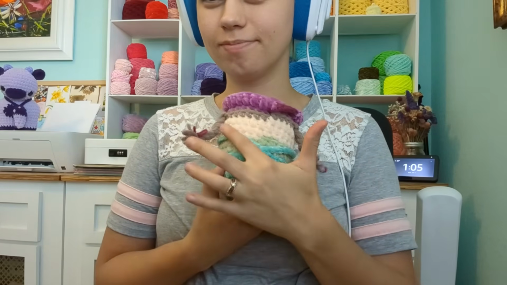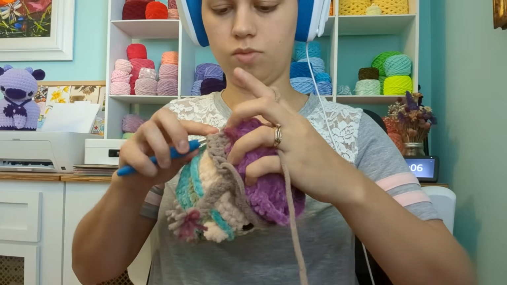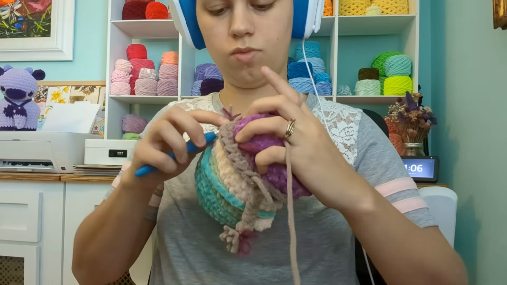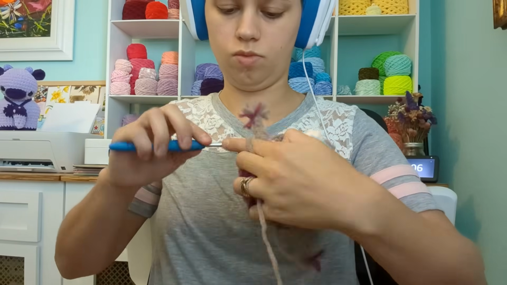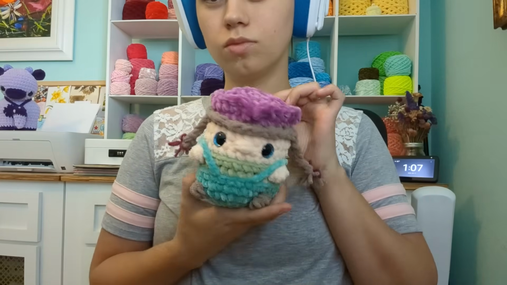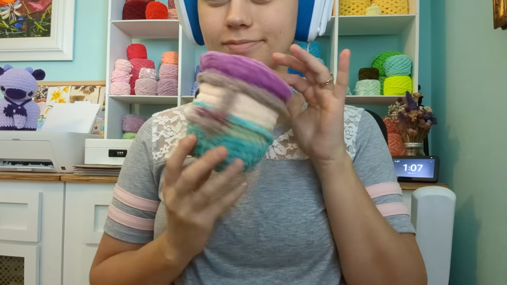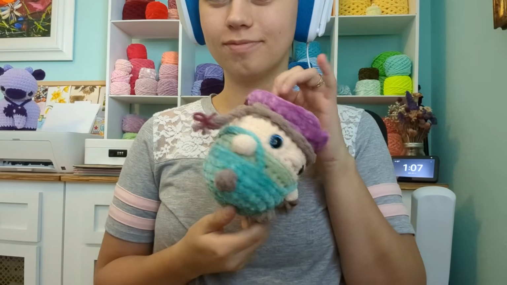I also noticed that the back of this plushie's head looked a little awkward where the color change happened, so I ended up crocheting some more half double crochets across the back of the head to add more dimension to the hair to hide that transition.